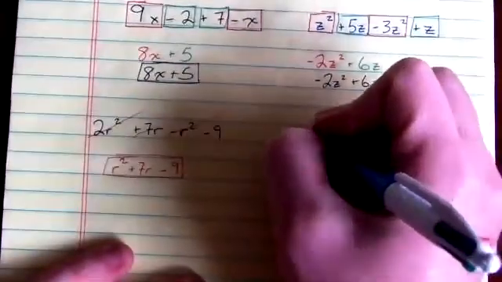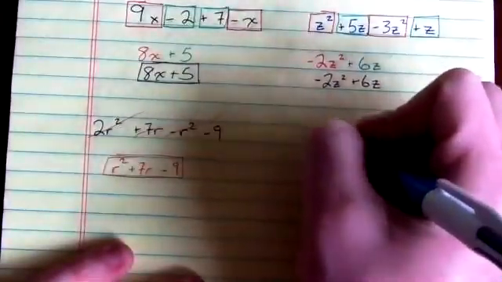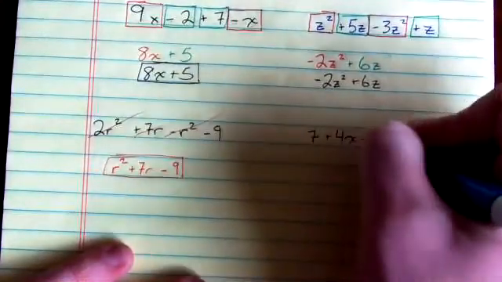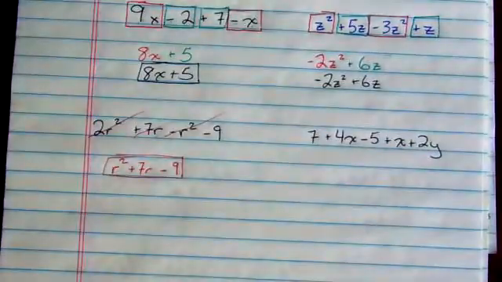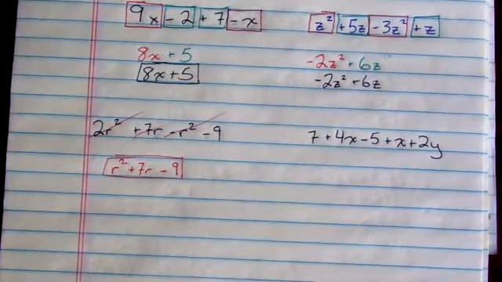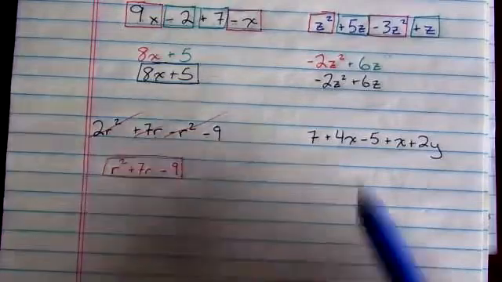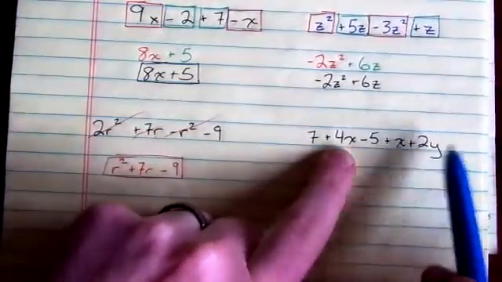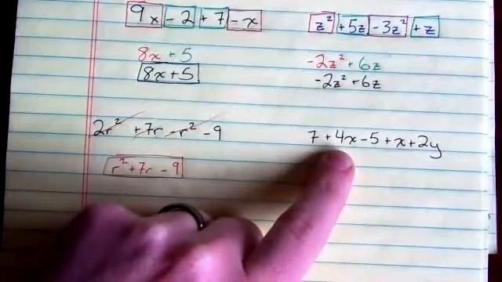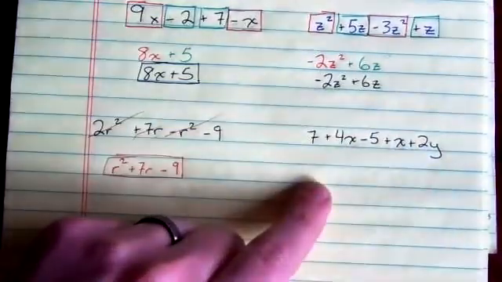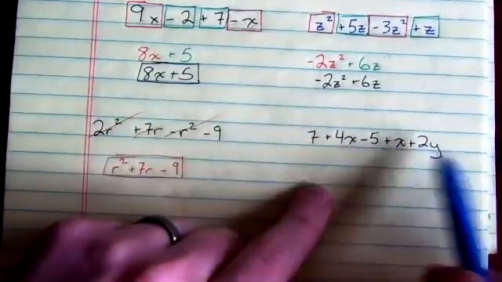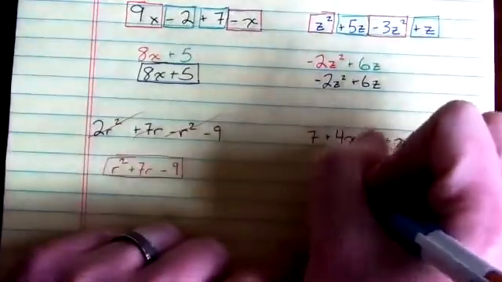Let's do another example. 7 plus 4x minus 5 plus x plus 2y. I always recommend you start with the variables and start with the earliest one in the alphabet. So x comes before y in our alphabet. So if we notice, we have a 4x and we have a plus 1x. There are no other x's. So we have 4 plus 1, which is 5x.